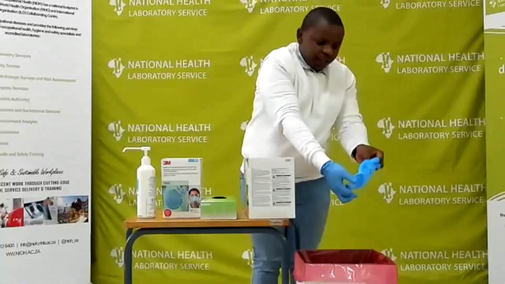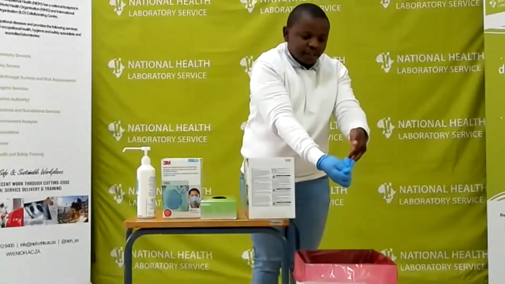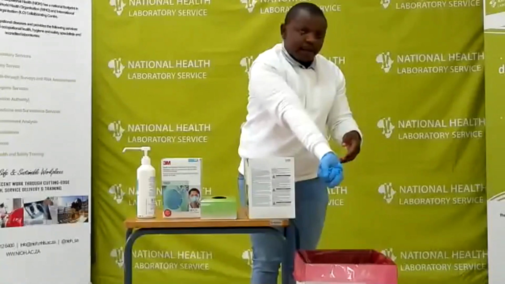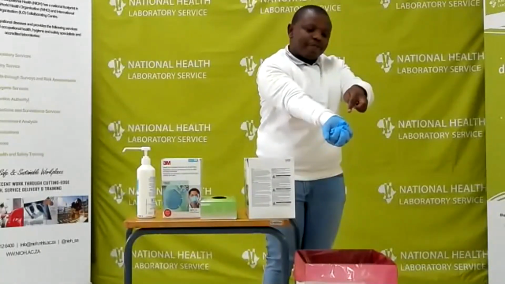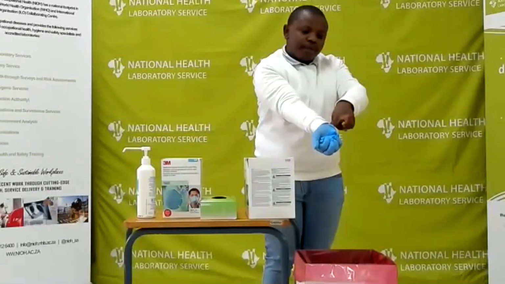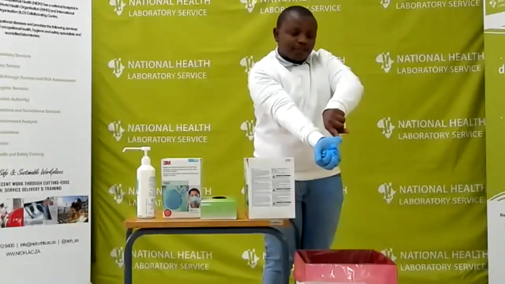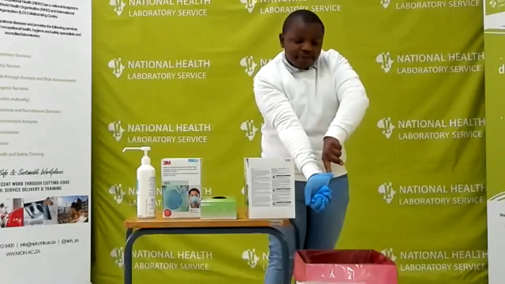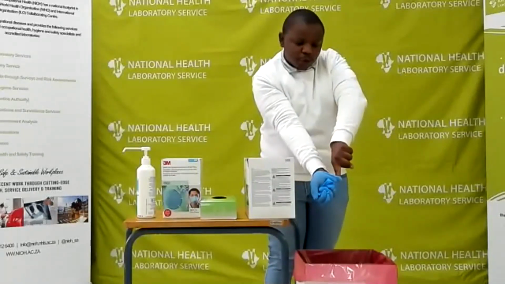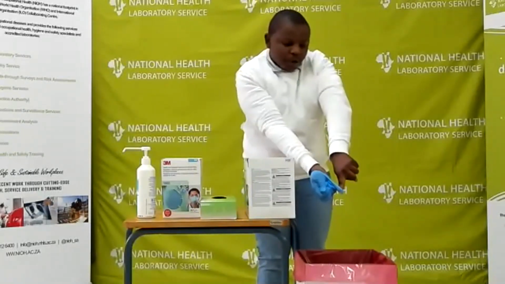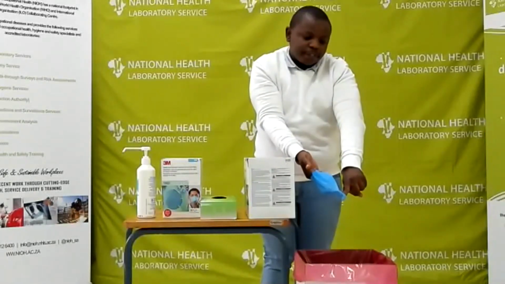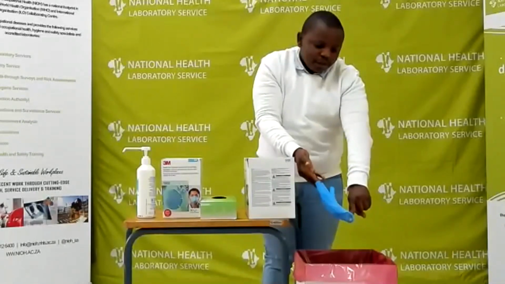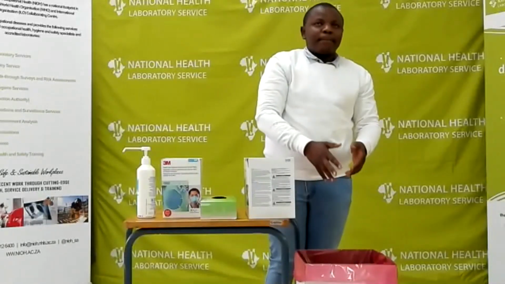After that, you use the gloved hand to hold the other glove. Then you slide your finger between the wrist and the glove, not touching the surface which is contaminated, and you peel it away so that it covers the glove inside out and engulfs the first glove. And then from there, you throw them into the bin. So that was the first method.